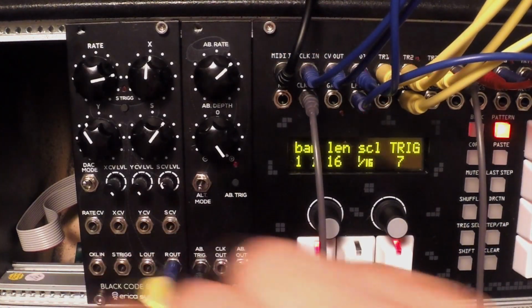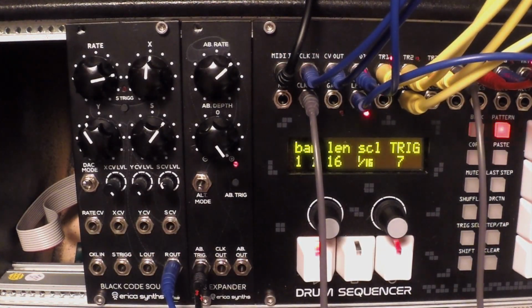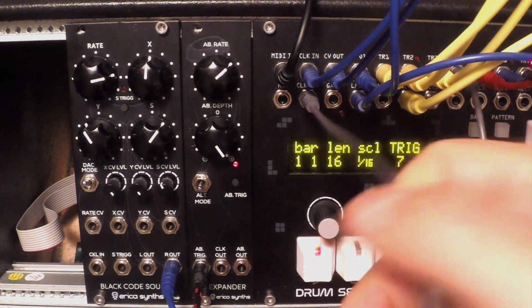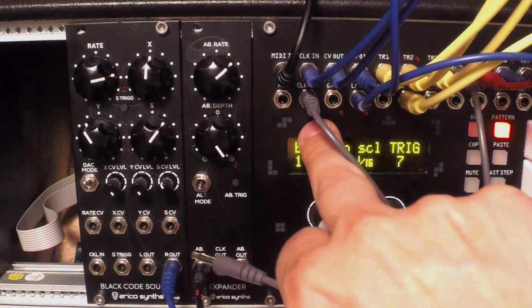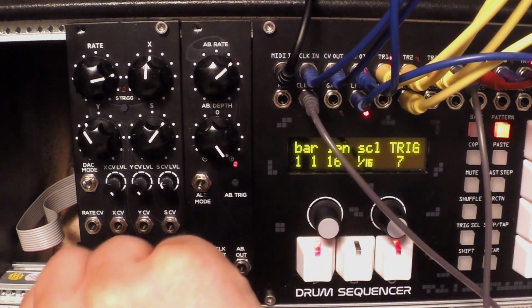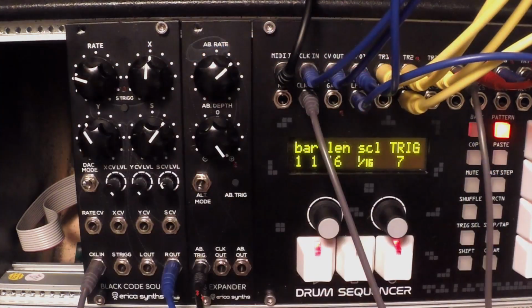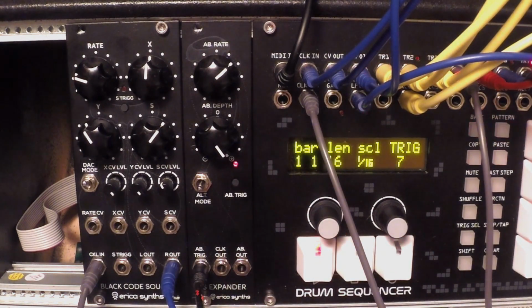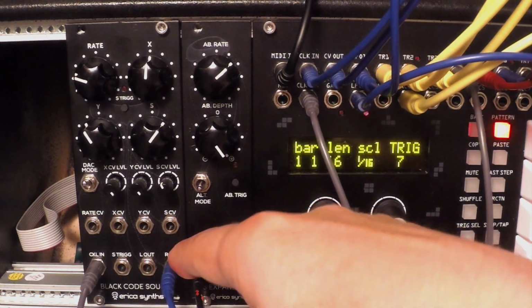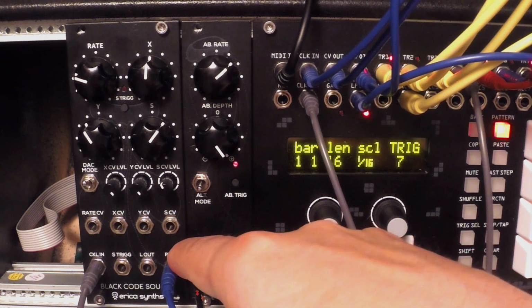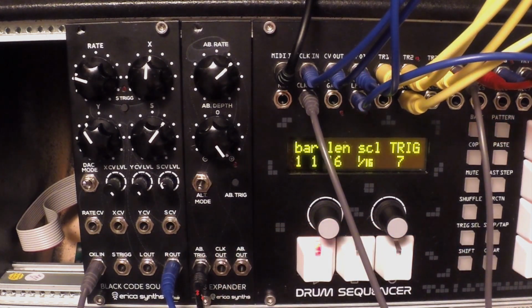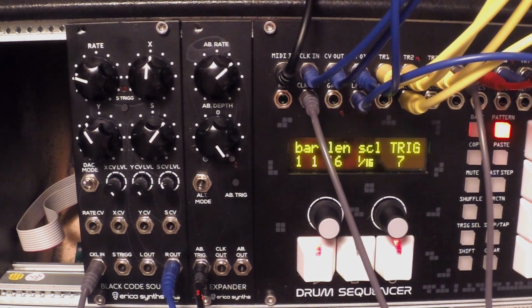The second thing that I like to use this for is as a source of CV. So what I have here is I have a Rubicon connected to my VCA. Then I have another sequence from drum sequencer going to Mats and triggering the VCA. And then I have clock output from drum sequencer, again connected to clock in on Black Code source. And it's all synchronized by 1 clock. So then I'm outputting this output to my Tip-Top quantizer, and Tip-Top quantizer is quantizing my Rubicon. And this is how it sounds.